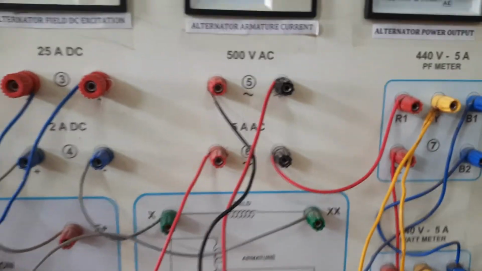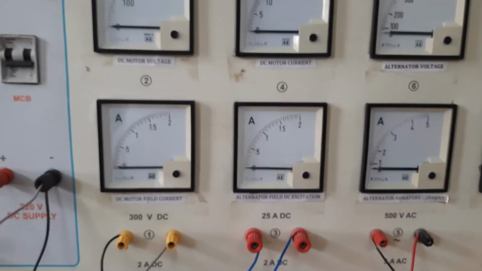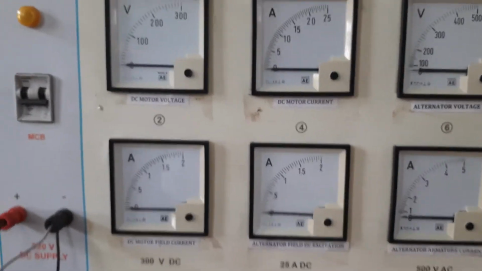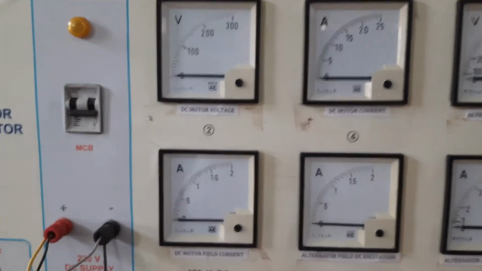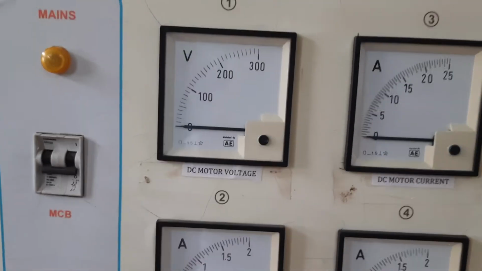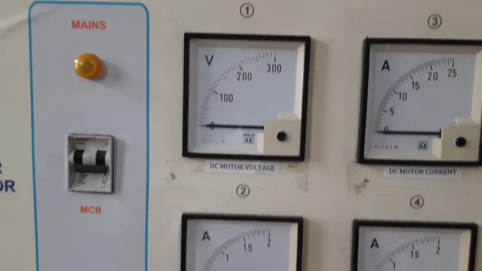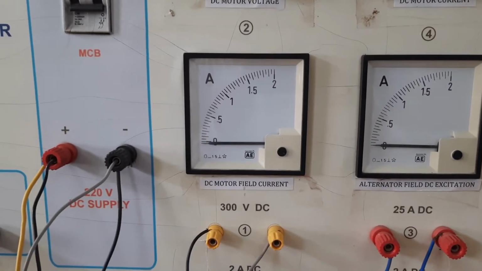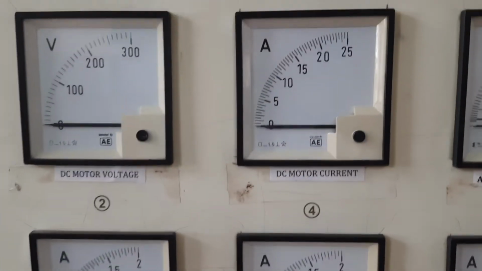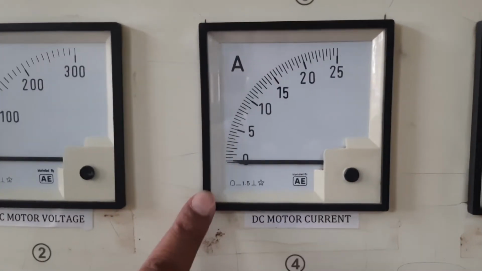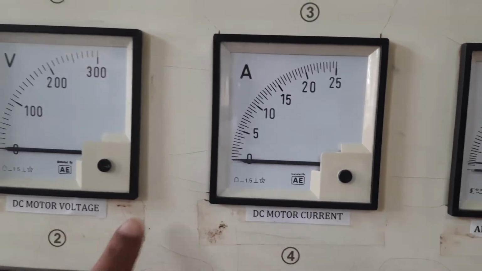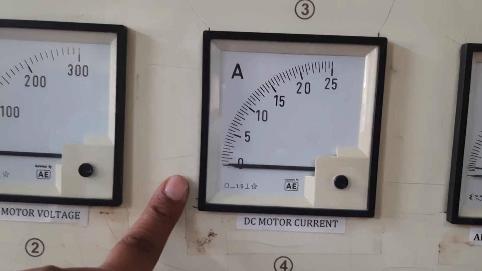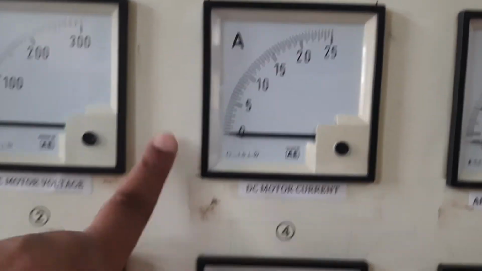Now the panel is equipped with different indicating type instruments. One is the DC voltage, which is from the source. Second is the DC motor field current. Next is the DC motor current, which indicates if something is wrong, or what the load current of the DC motor is.